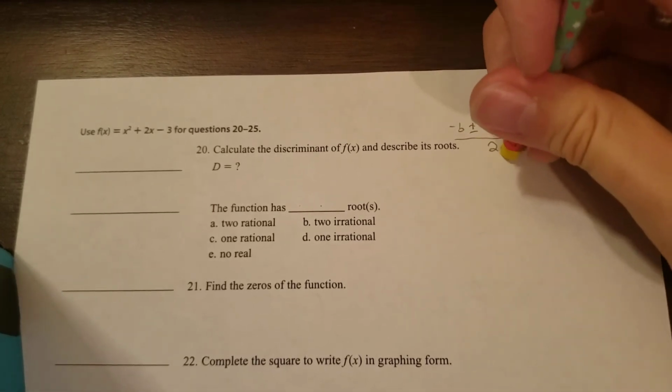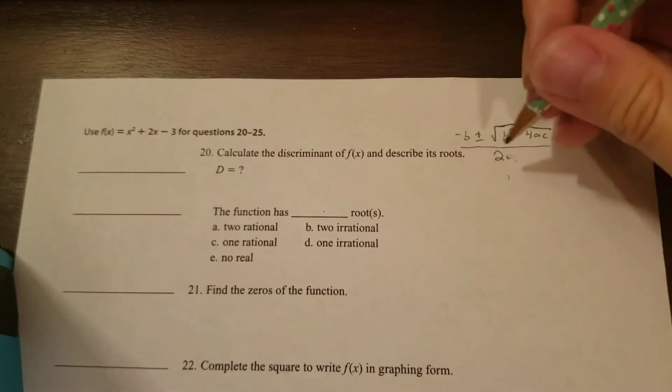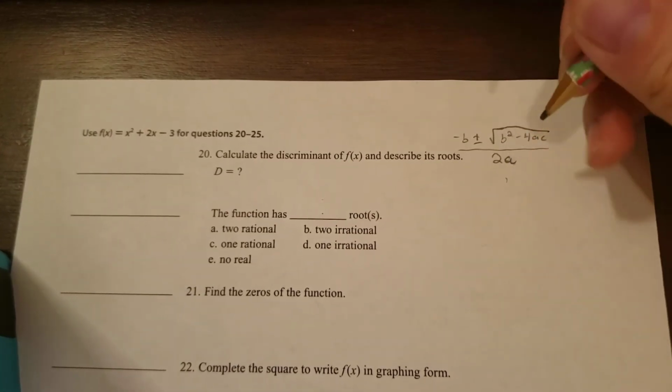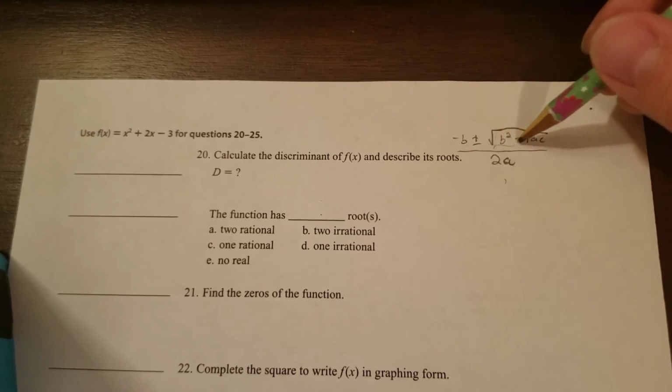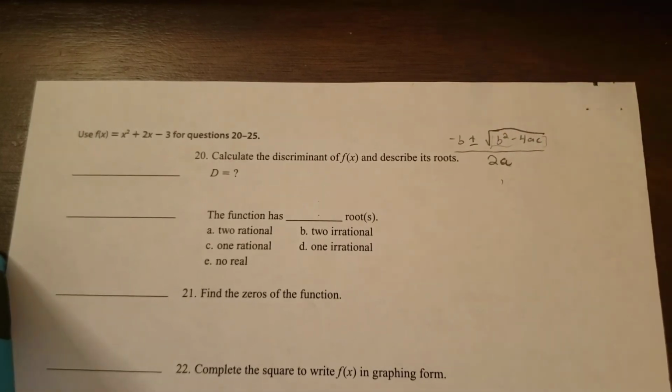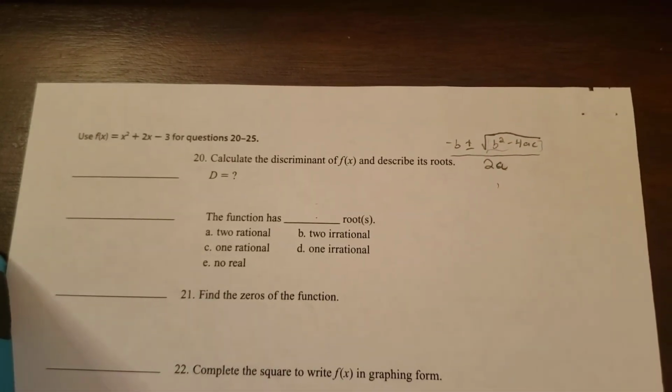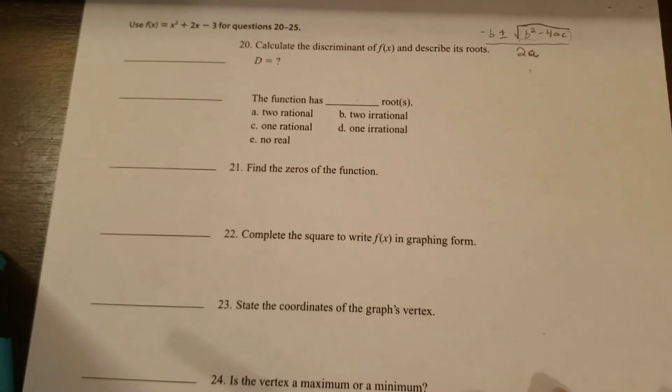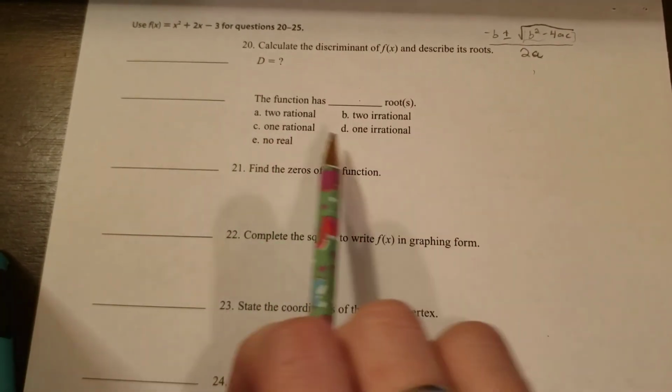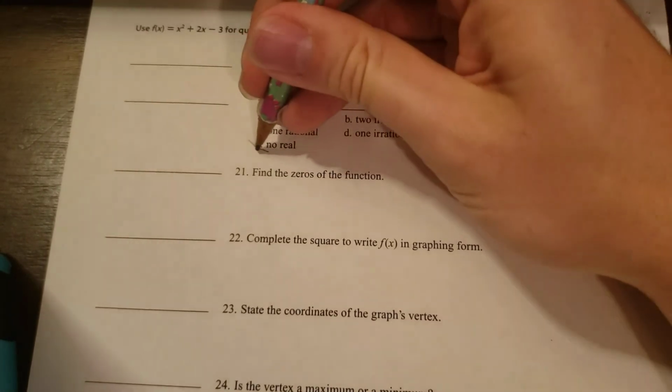Wow, that does not look like an a. The discriminant is the business underneath the square root. And the discriminant tells us this information. I'll tell you what, it's not E.